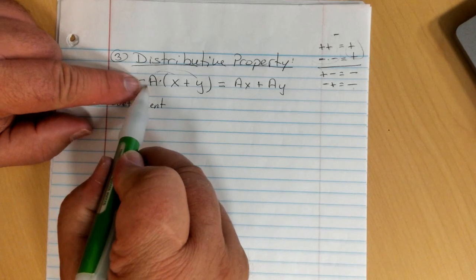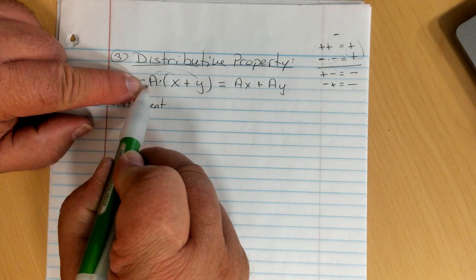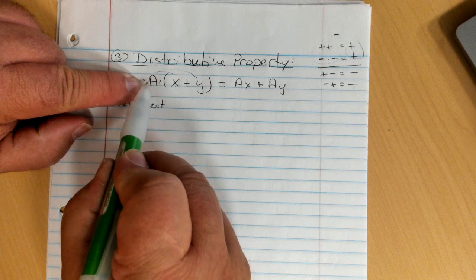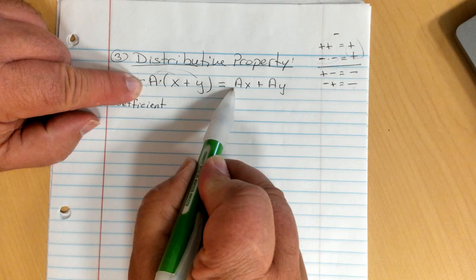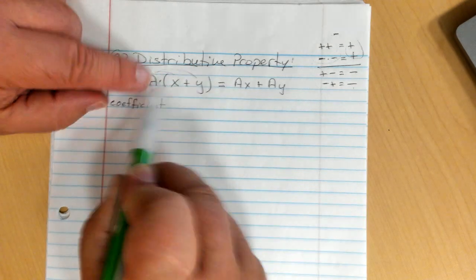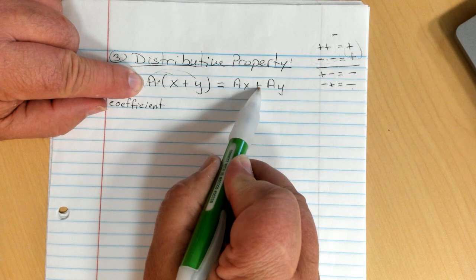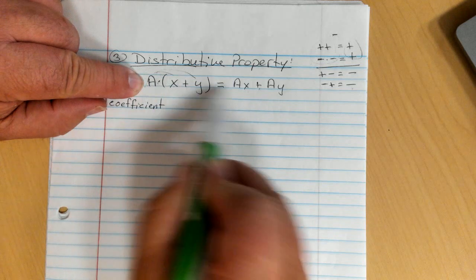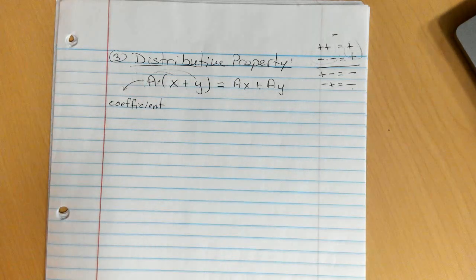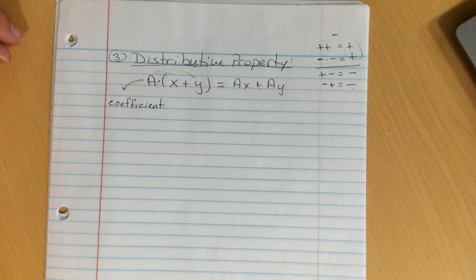Same thing we're doing here. Is A positive or negative? There's no sign. So positive times positive is positive. So it's A times X. Positive times positive, that's why that's positive. Then A times Y. It sounds ridiculous, but once you get used to doing signs and numbers differently, you will never have that problem again.